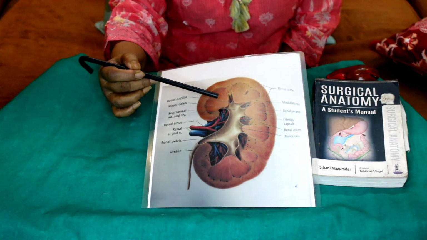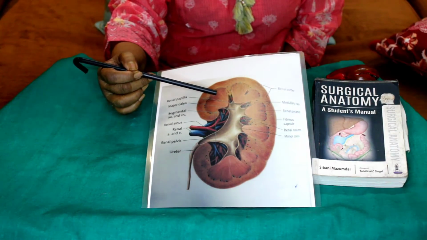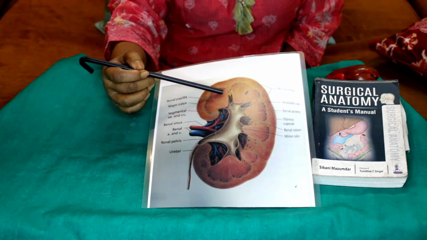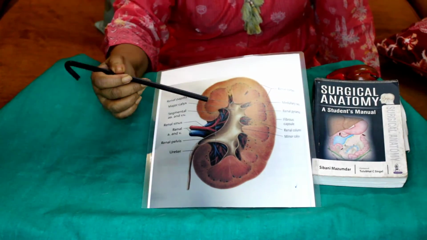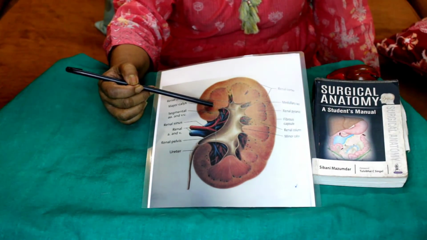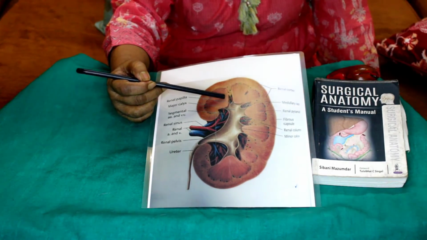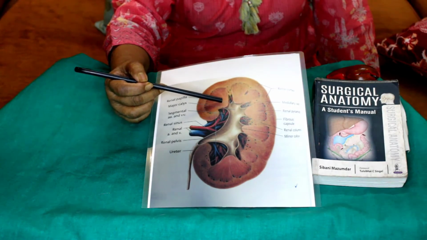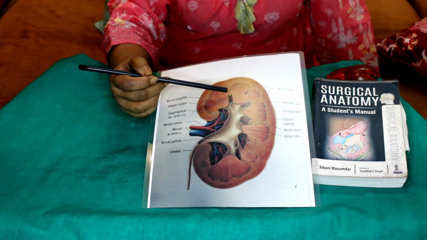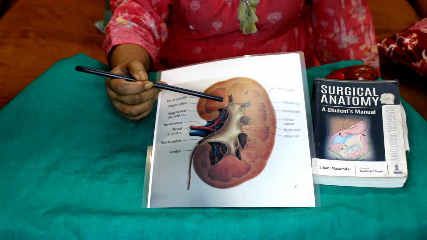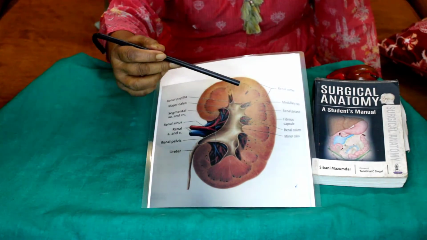Because all the tubules, that means the loop of Henle, the ascending limb, descending limb, and the convoluted tubules, form this medulla. And in this medulla, there is a counter current mechanism by which the urine formation takes place. We evacuate 1.5 liters of urine per day, but we actually produce 15 liters of urine per day. So that is absorbed by these medullary rays. So this is the interior.